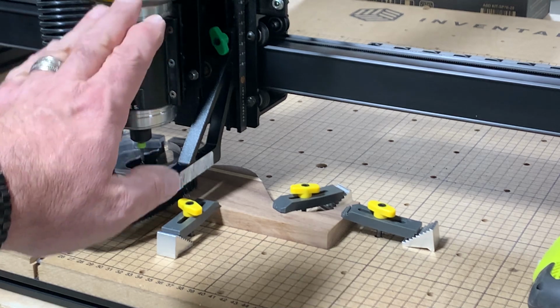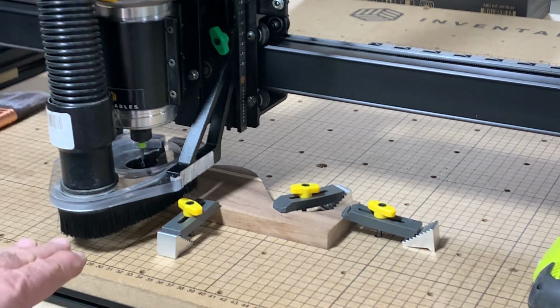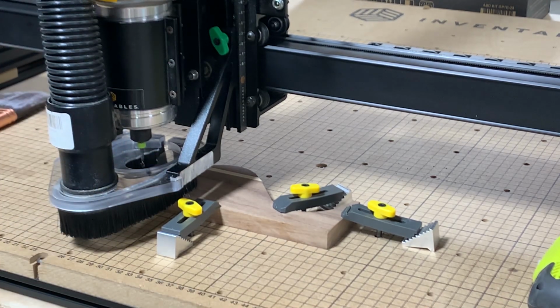Push 1 to move it back down in place, and then we'll be ready to start.